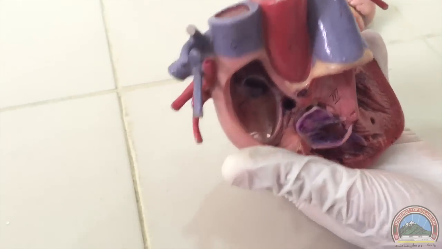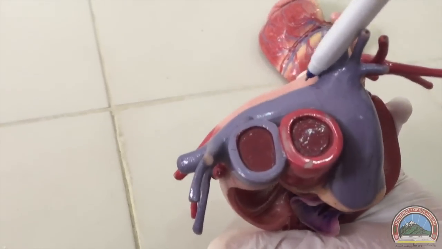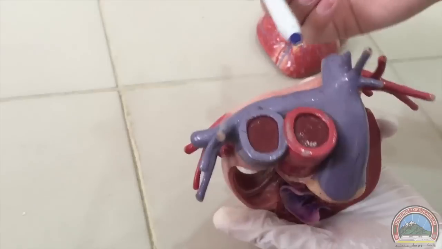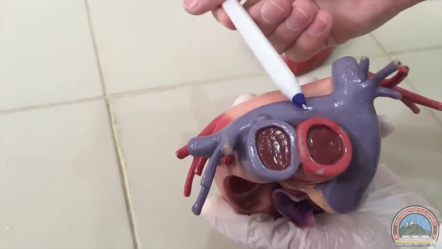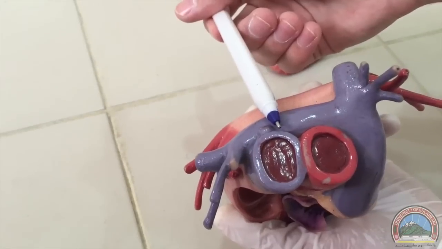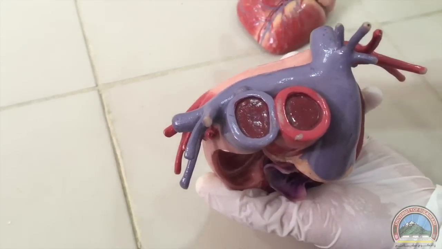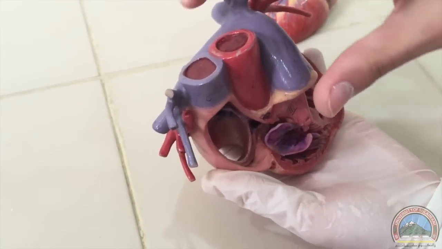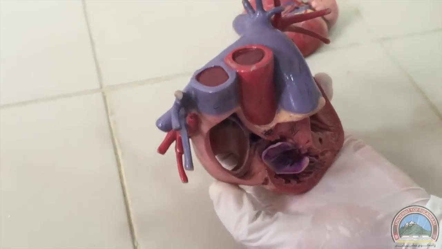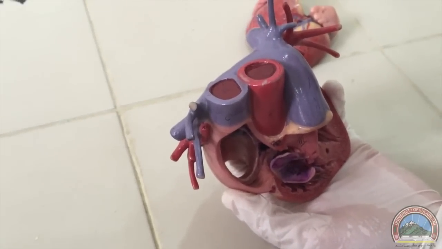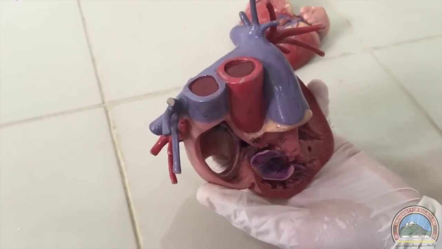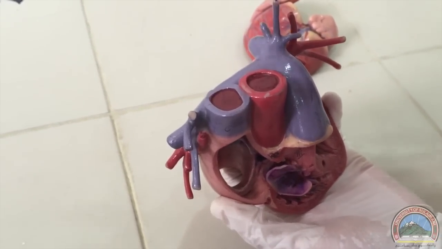The pulmonary trunk, at the level of the sternal angle, will divide into the right and left pulmonary arteries. The deoxygenated blood through these two arteries will go to our lungs, and from there, through the process of respiration, it will be oxygenated again.